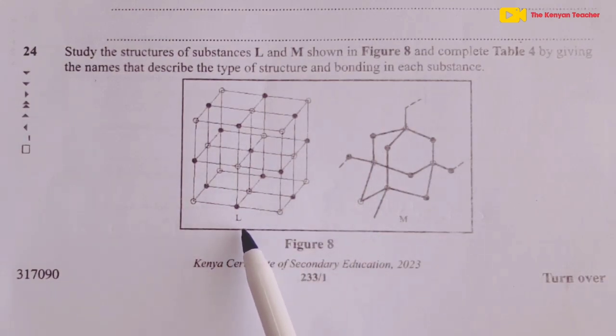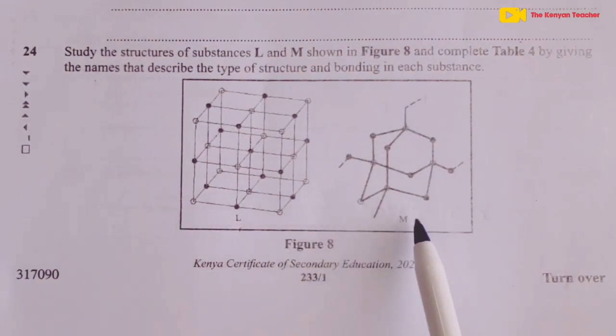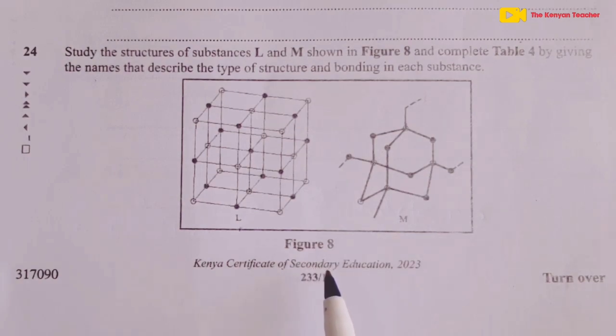So here, L seems to be the structure of a giant ionic substance. You remember sodium chloride that was discussed in Form 2? Yes. And then of course M is diamond. So let us now complete the table by indicating the type of structure and bonding for our structures L and M as we end the video.